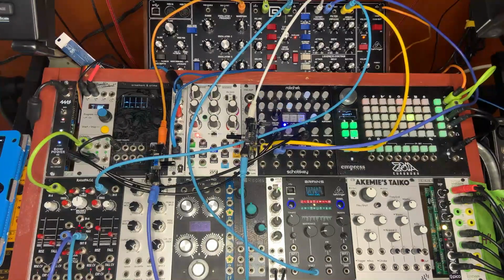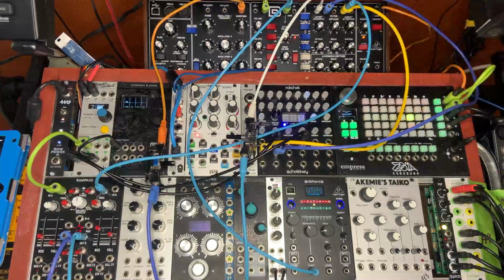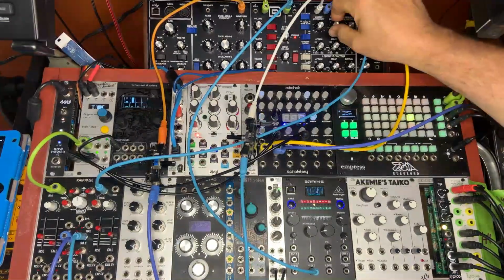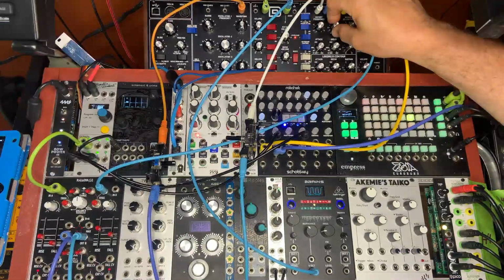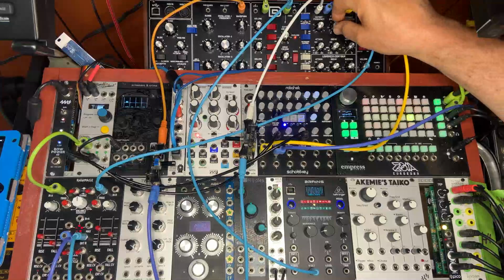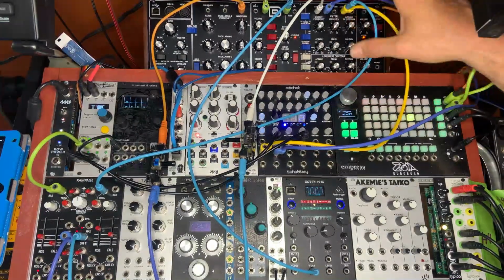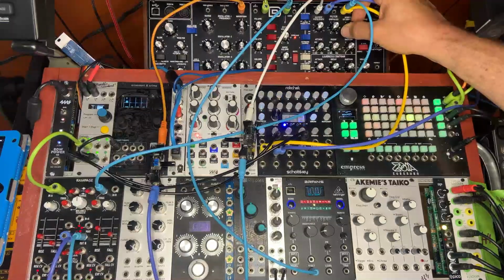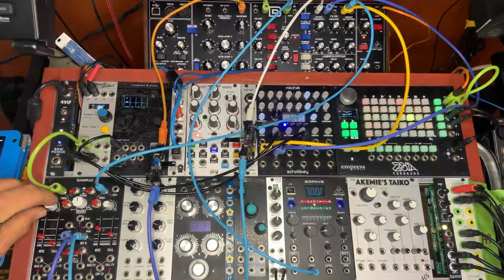Listening to that in context, it makes sense. Let's dial back the resonance here. Play around with the shape.